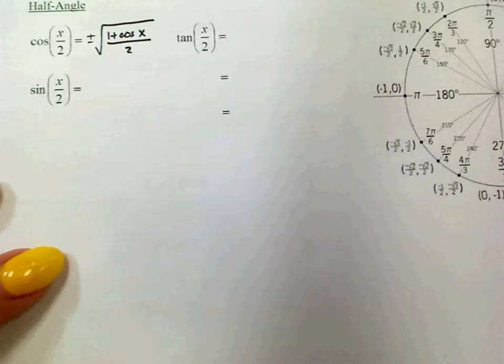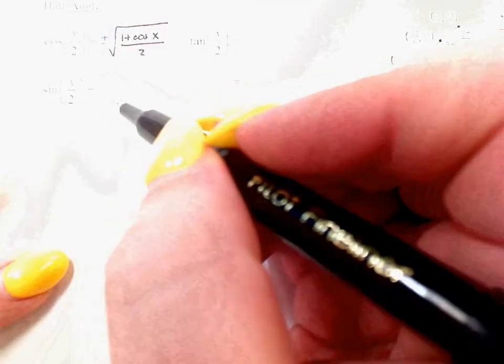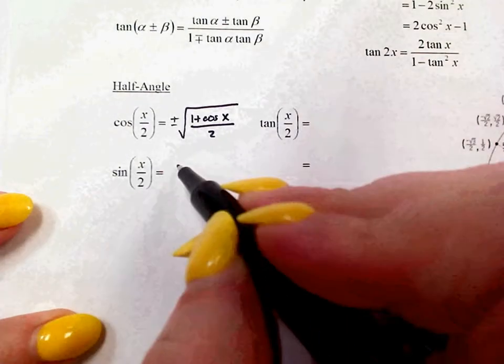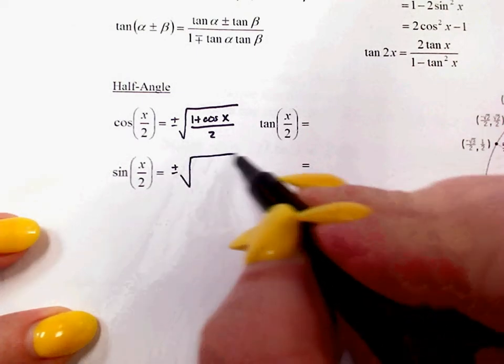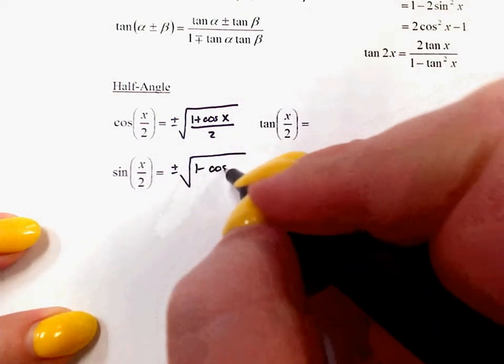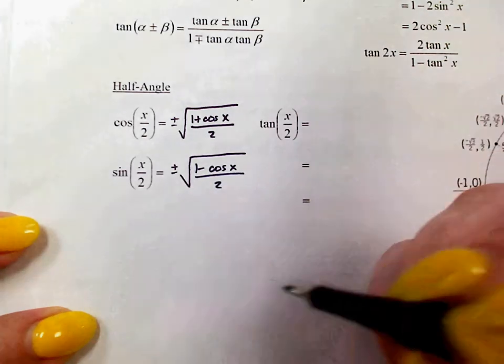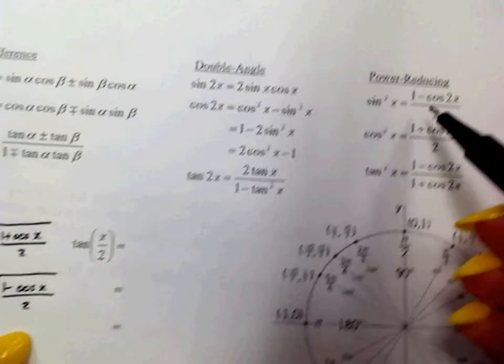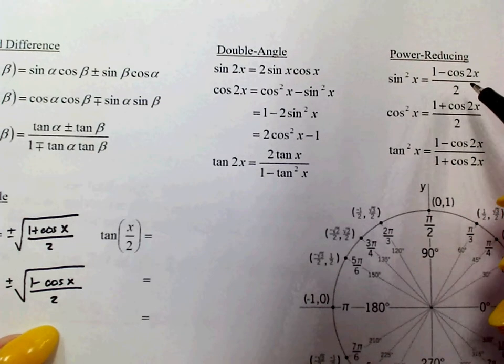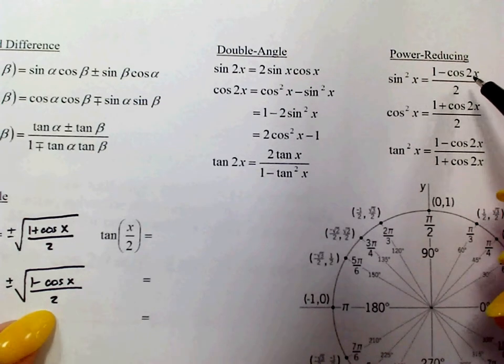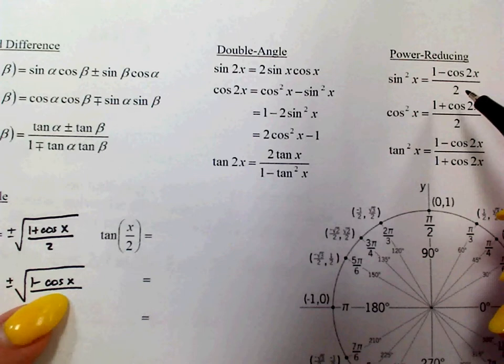So sine of x divided by 2 equals plus or minus the square root of 1 minus cosine of x divided by 2. And you can see how they kind of mimic these identities over here. You got the 1 minus cosine, you got the 1 minus cosine. It's just 2x here, and this is square root of just x there. So, kind of interesting. Okay.